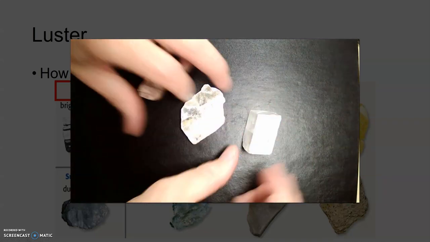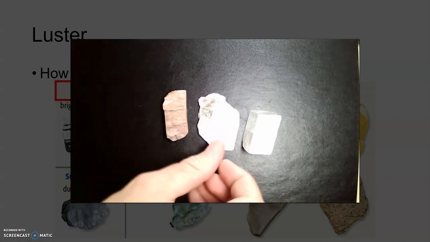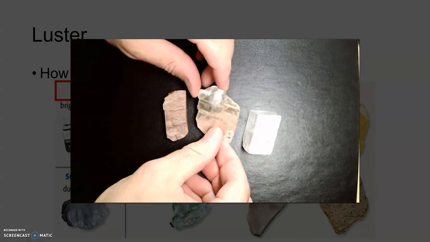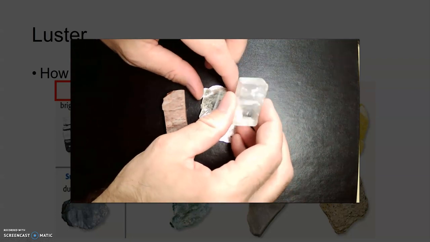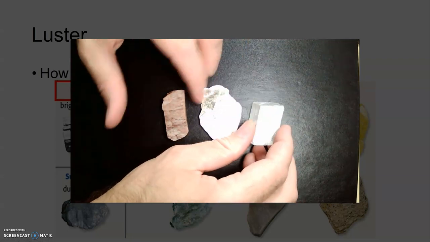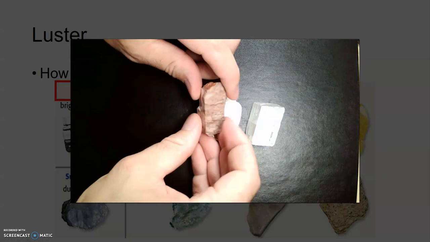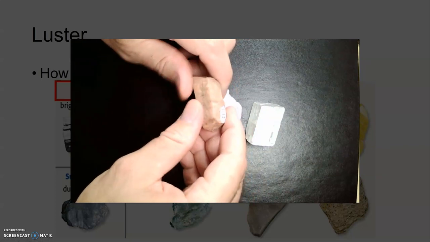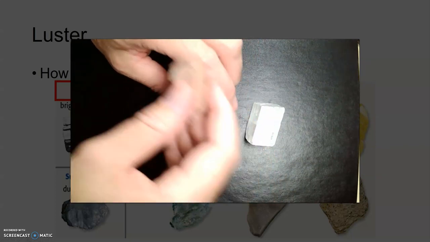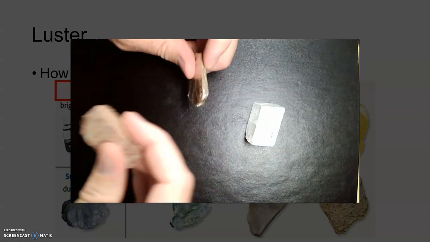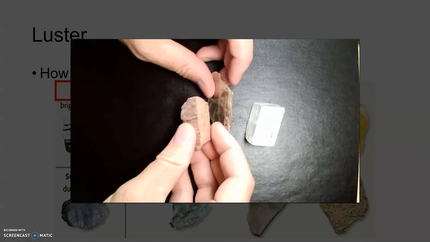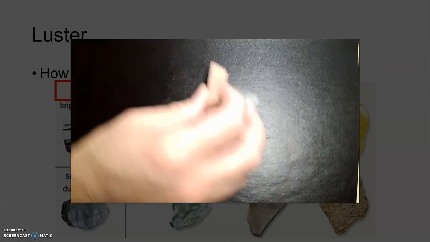Versus things that have a non-metallic luster. Now this looks shiny, but it's more shiny like glass. Same with this thing. This looks shiny, but it's more shiny like glass. Same with this. These are non-metallic luster because it doesn't look like shiny metal. And while these are shiny, they are not metallic.